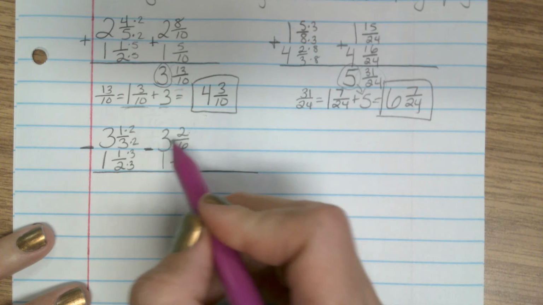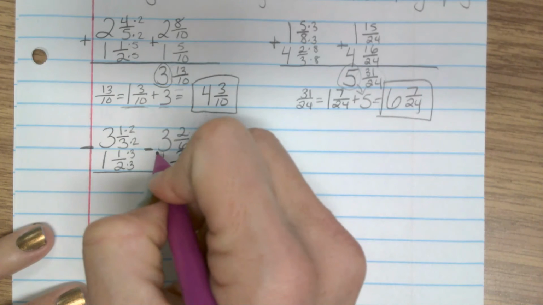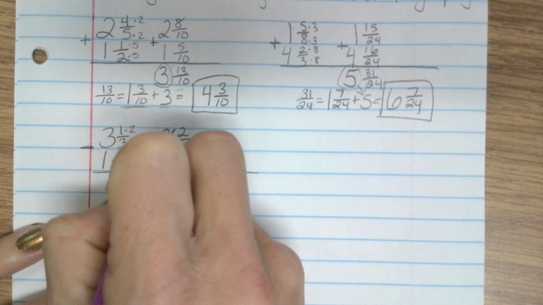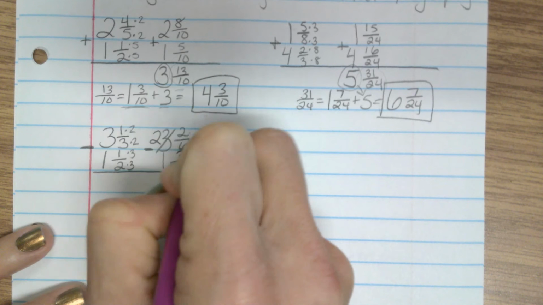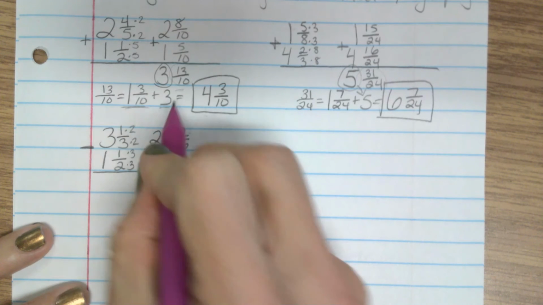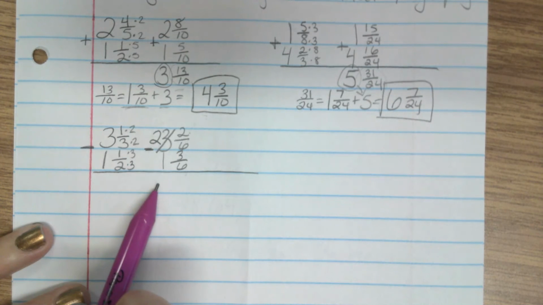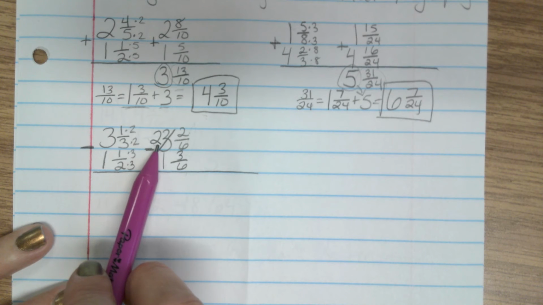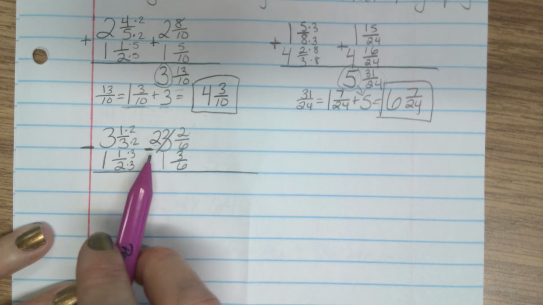I take away 6/6 from the whole number. So I turn my 3 into a 2. And the one that I just took away from my 3 is really 6/6. If I take a whole and divide it into 6 pieces, I have 6/6.